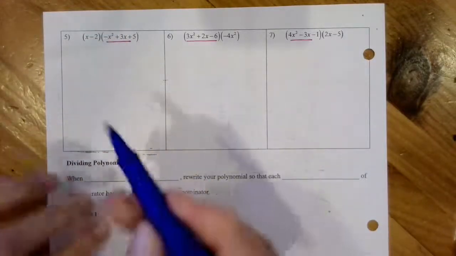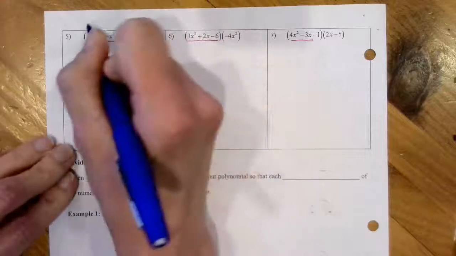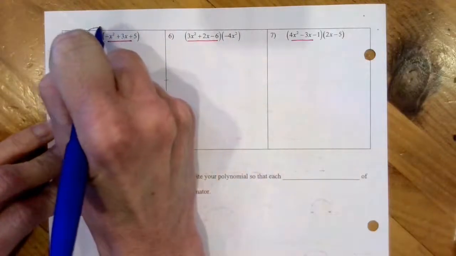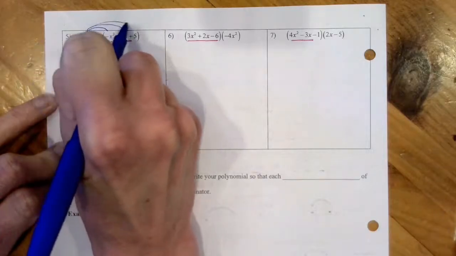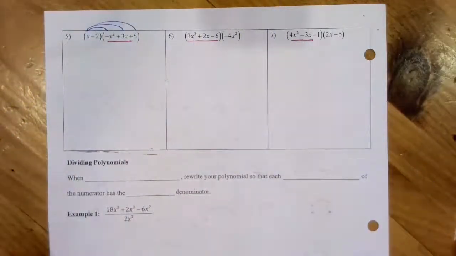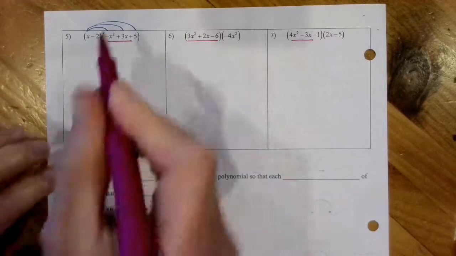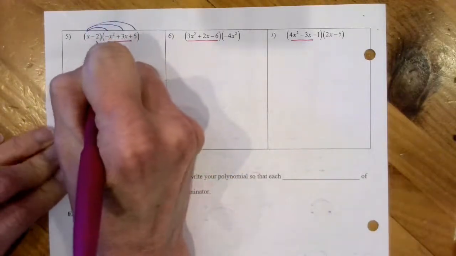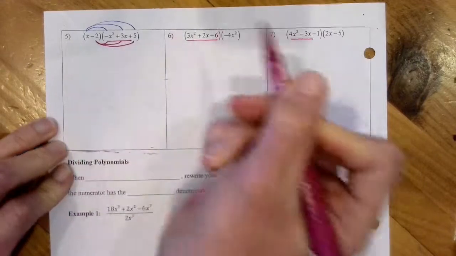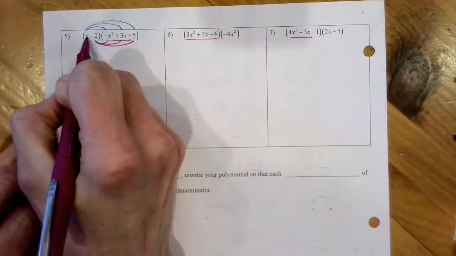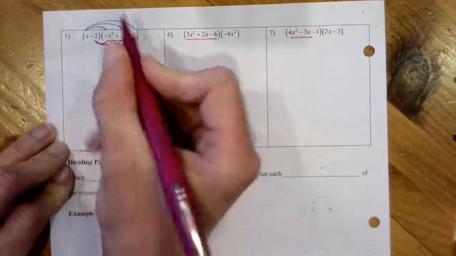So what I want you to do is think back to when we talked about the pizza man coming and delivering pizza to every single person inside the house. The interesting thing is now the pizza man is also passing out soda. So we want to make sure that each of these terms is multiplied by each of these.